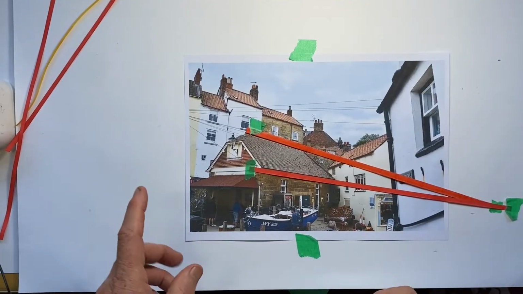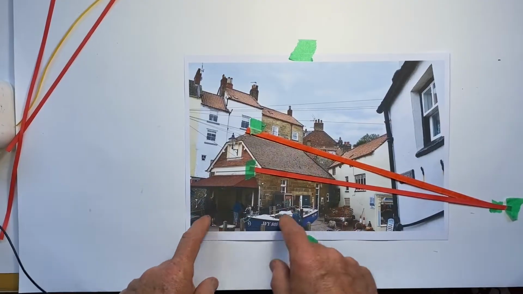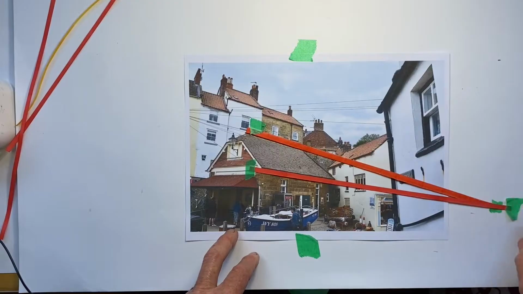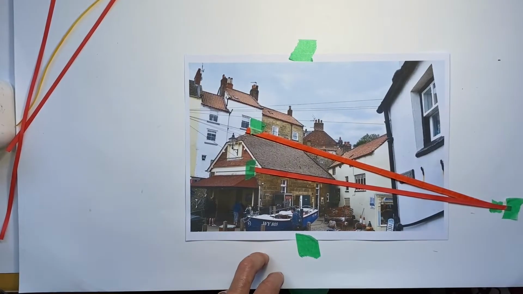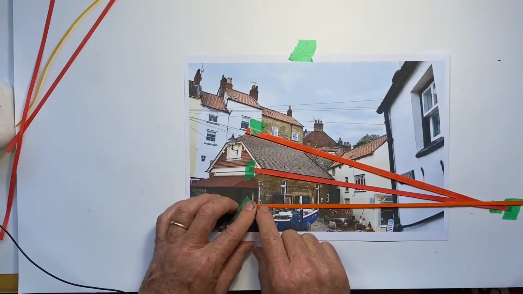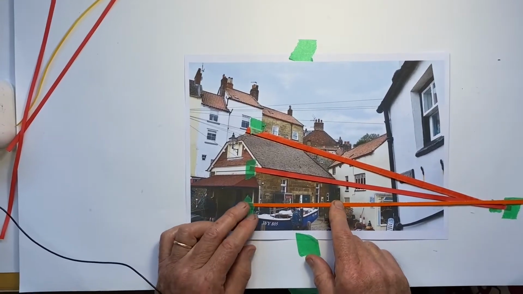Here we have some houses in the village of Whitby in England. And for this building in the foreground here, we can see that the perspective angles of the roof lead to over here. So let's get another angle that angles the other way if we can. Stone courses often provide a very useful way of identifying perspective angles.